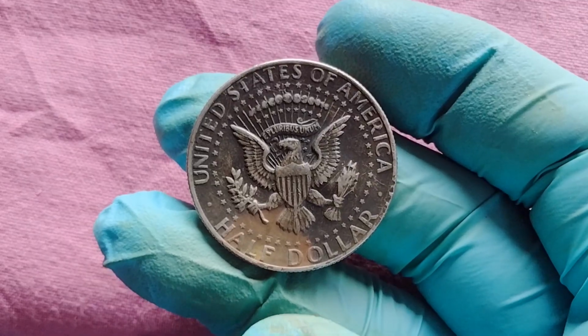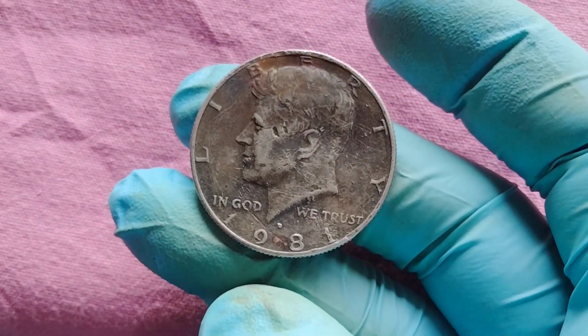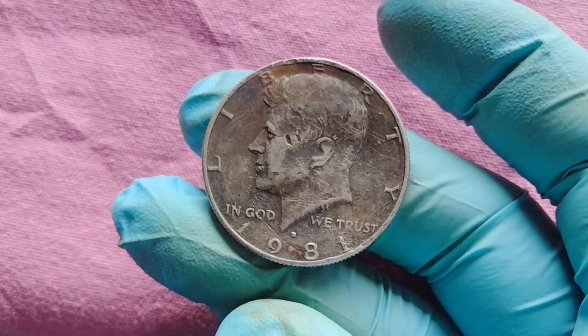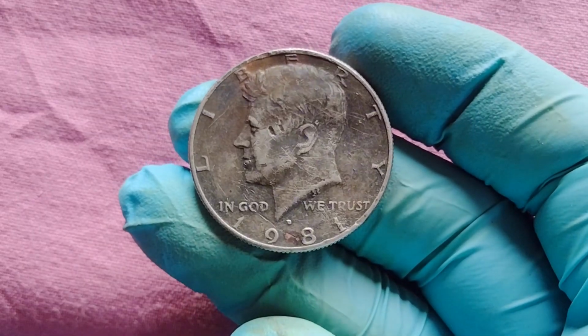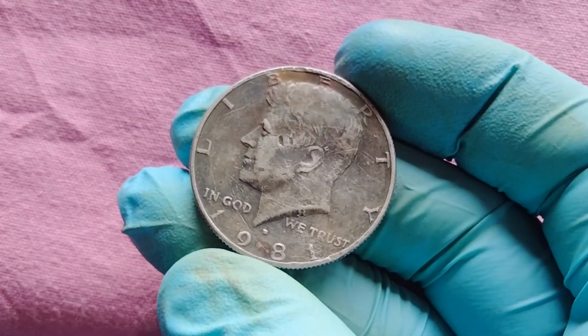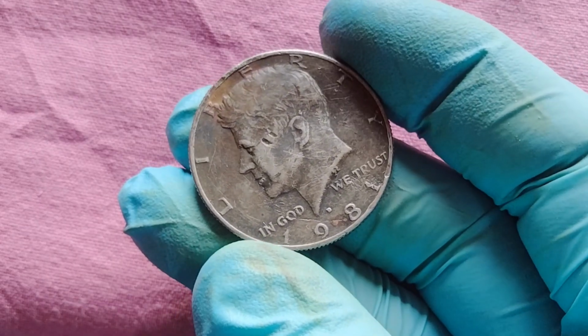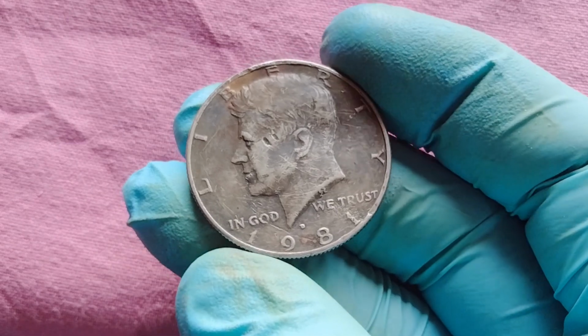By the time the 1981 D issue was produced, the coin had already gone through several changes in metal composition and circulation patterns. Unlike the early 1964 coins that contained 90% silver, the 1981 half dollar was made using a copper-nickel-clad composition, which had been standard for circulation coins since 1971.